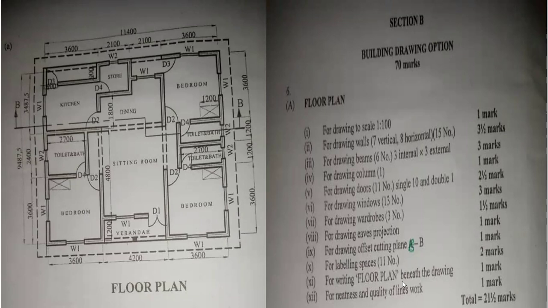Then for writing floor plan beneath the drawing, very, very important. That is what we have here. So we must write it. Floor plan, make sure you write it when you are done. You have 1 mark for that. And for neatness and quality of line work, 1 mark. So make sure your work is neat and then use the appropriate line.